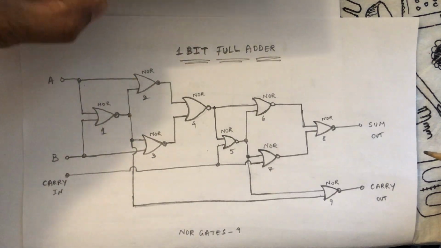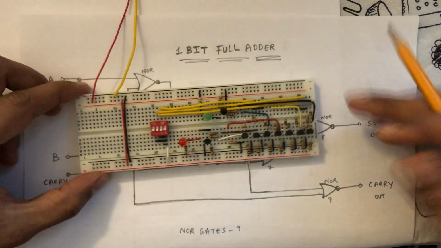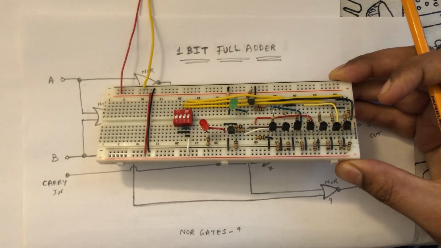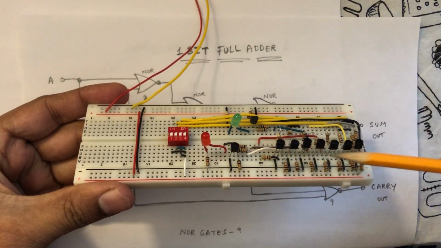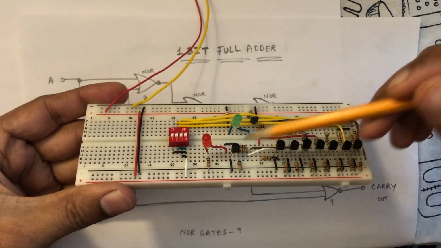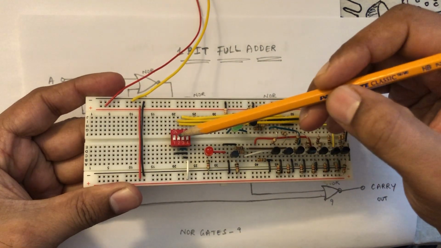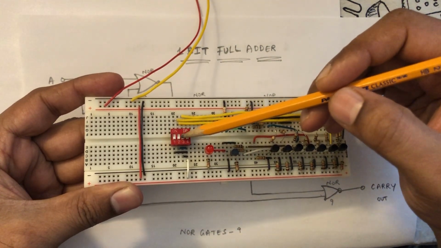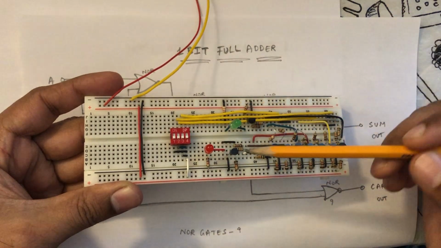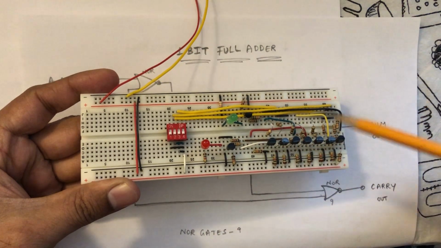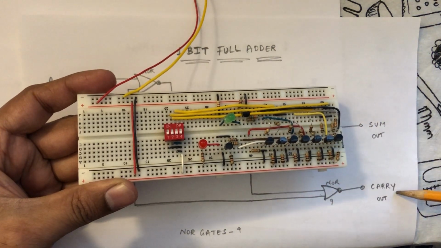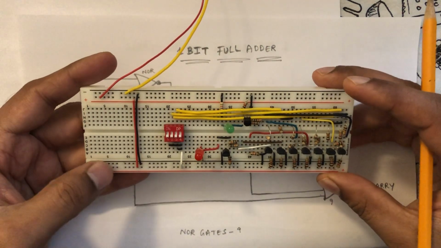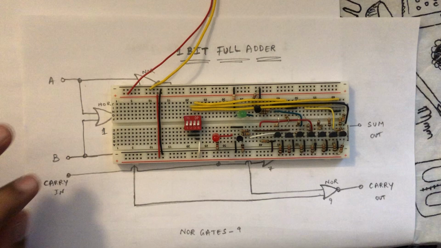Let me go into the circuit here. What I have done here is I have connected the transistors, and they form NOR gates. There are 9 NOR gates in here, and this dip switch will be used as input A, B, and C, that is carry in, and the red LED will be used as the sum out, and the green one will be working as the carry out. And the circuit is powered up, and I have this truth table in front of me.